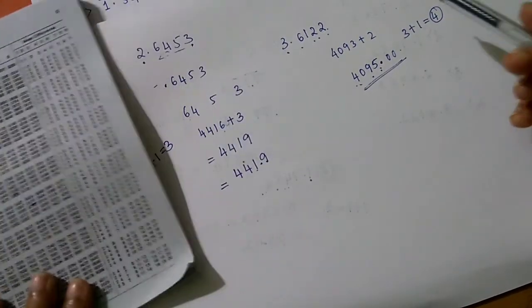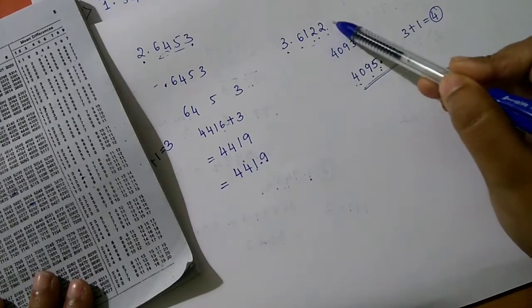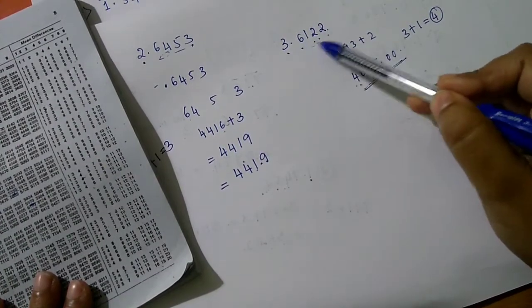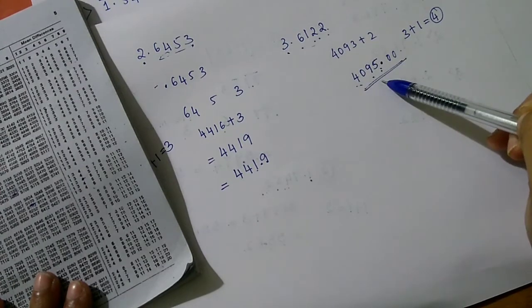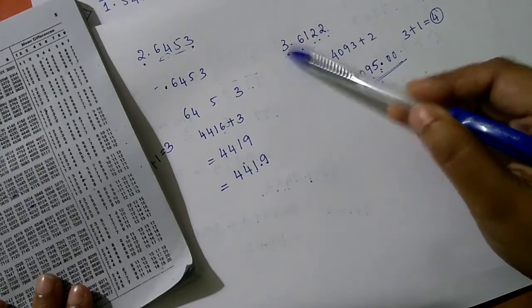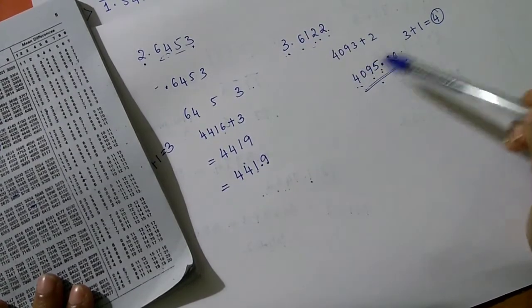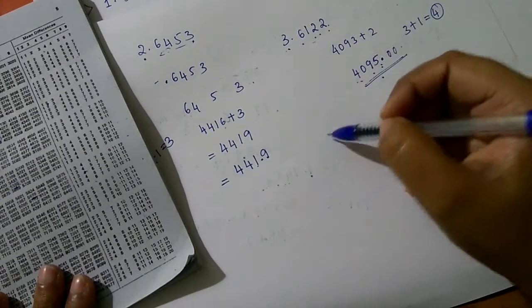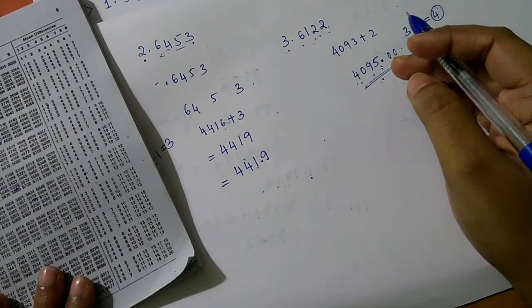Okay, so in antilog, the main thing you are going to see is the mantissa part. After observing the mantissa part, you get the value. Then you have to see the characteristic part. Add 1 to that characteristic part. Then place the decimal point. These are the steps you follow while finding the antilog of a given number.